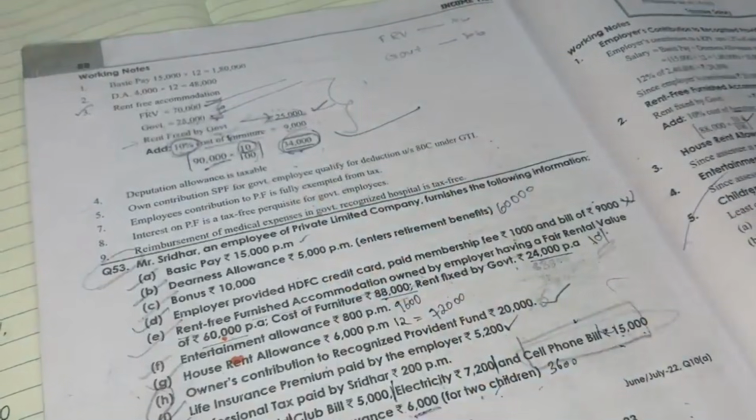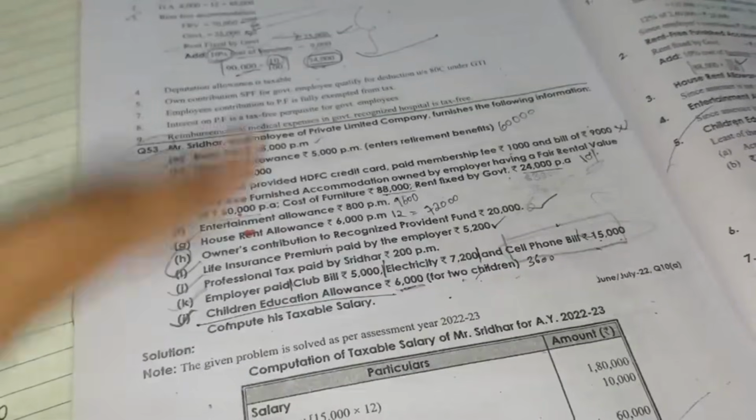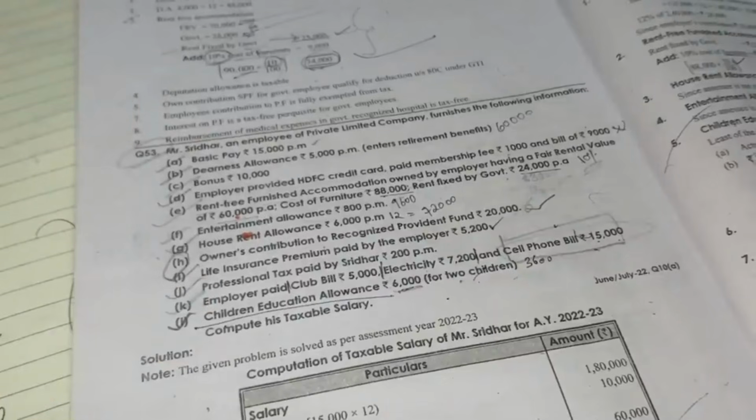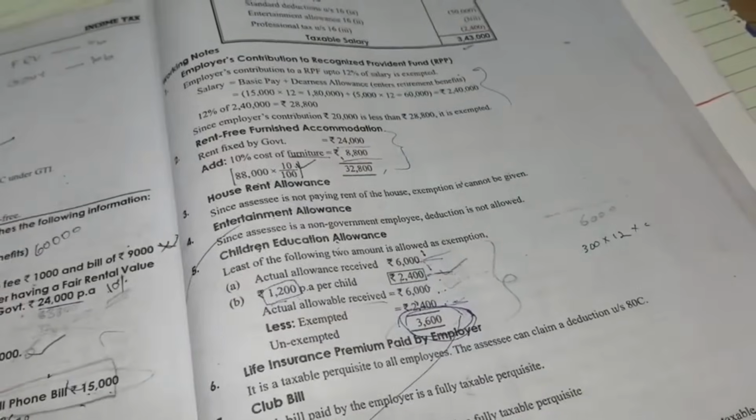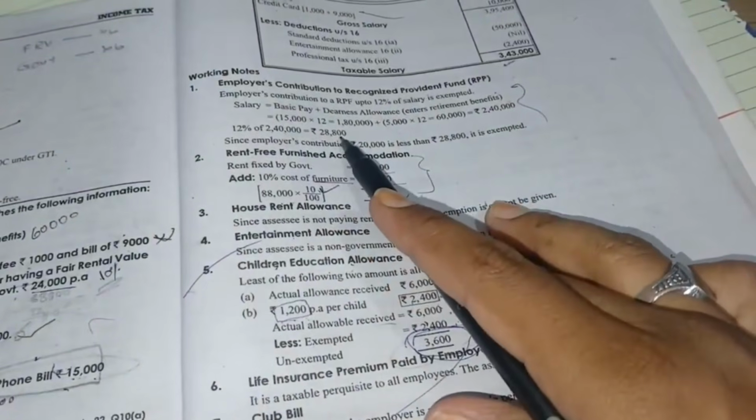Yes. And next here, in this 53rd question, Mr. Sridhar question, in this provident fund they have given 20,000. We need to take 12% of the salary. See what is the only calculation here, 12% of salary if you do means 28,800.